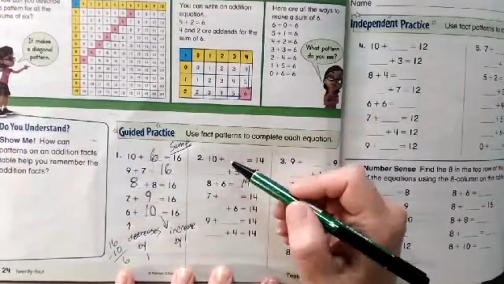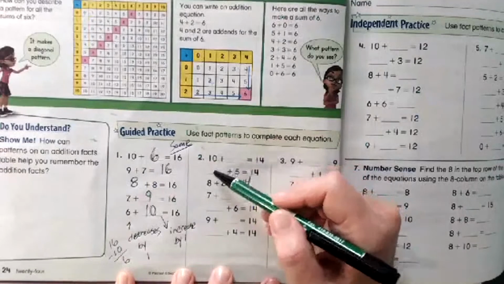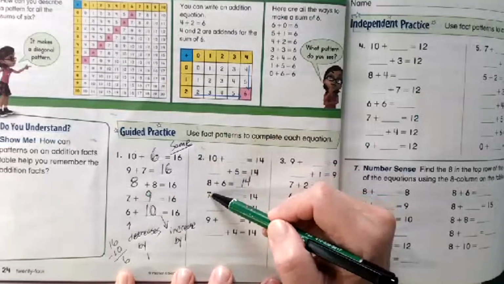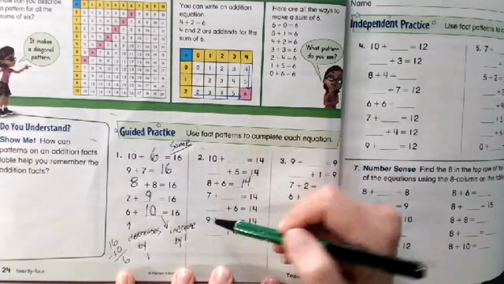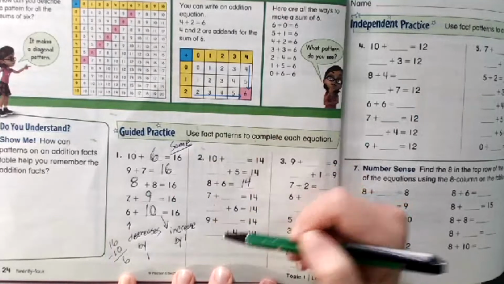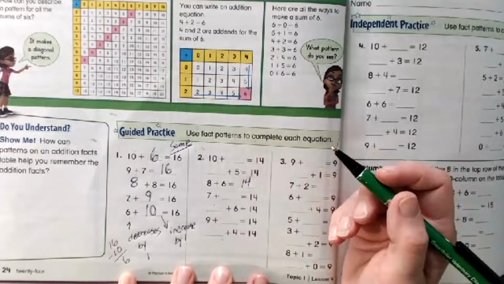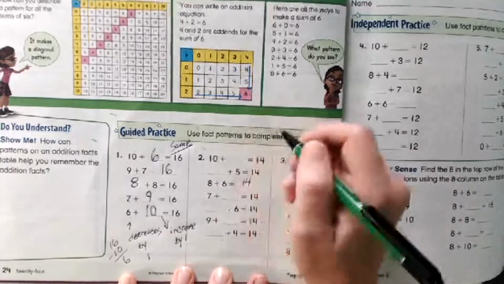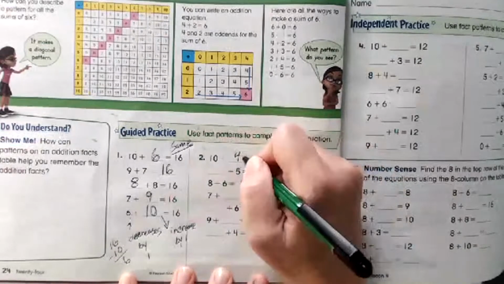Now if I'm looking at the pattern here for the first addend, I have a 10, I skip, an 8, 7, and then I skip, then I see a 9 and a 4. So let's see here. What would this pattern be? 10 plus. So see a 5 and a 6, so I would fill in a 4 here.